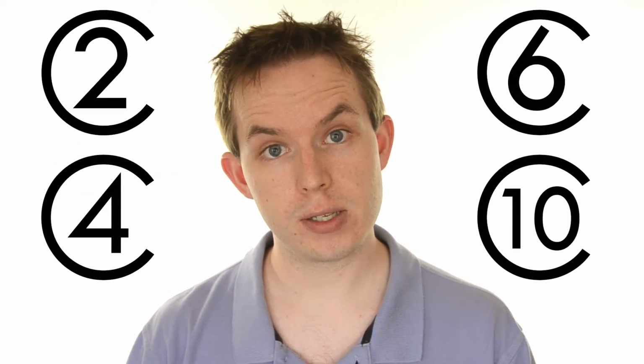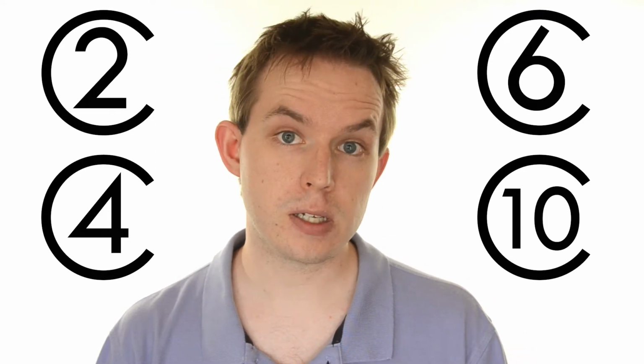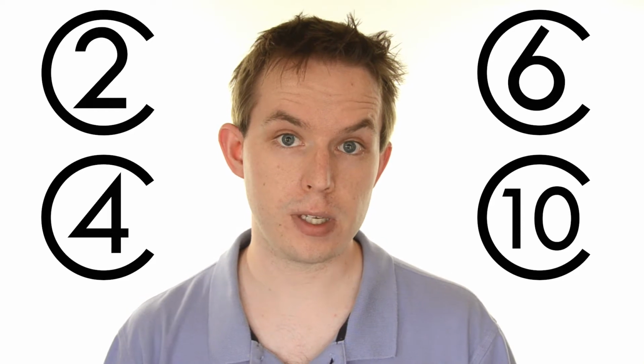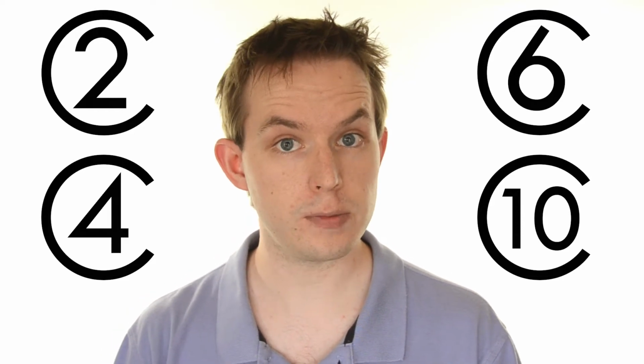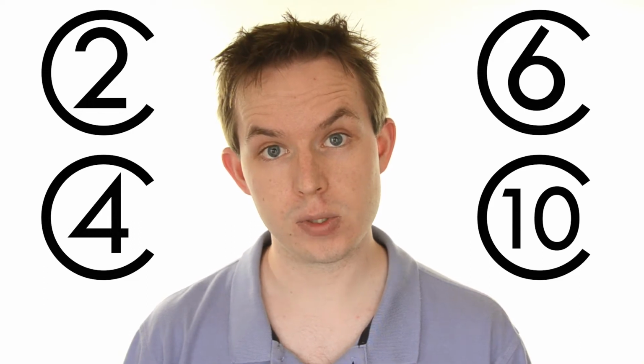If you look on the memory cards themselves, there is a C with numbers ranging from 2 to 10. These numbers determine the different speeds, so if you're going to be looking for things like high-speed shooting for sports or wildlife photography, or equally using it for HD video, please look at Class 6 or 10, 10 being the most recommended.